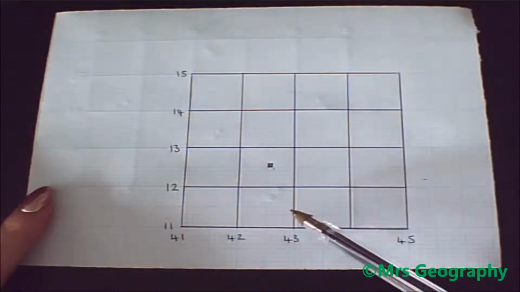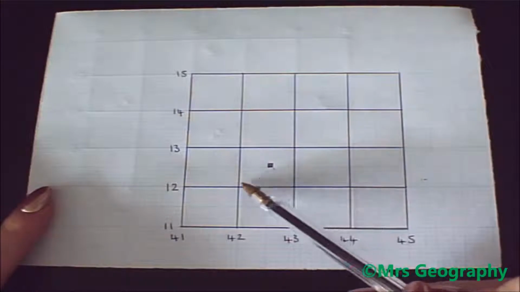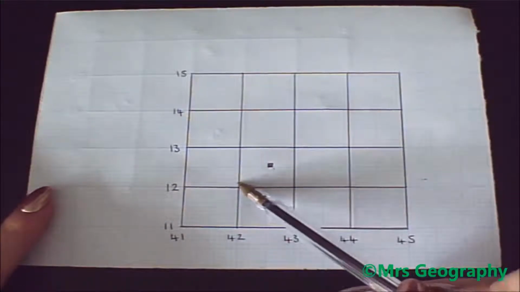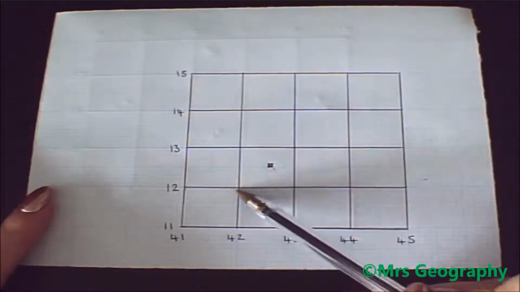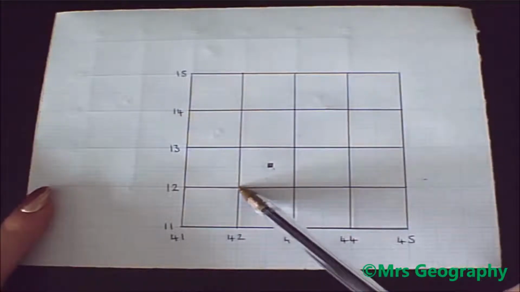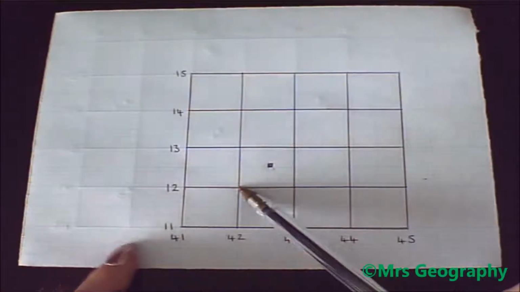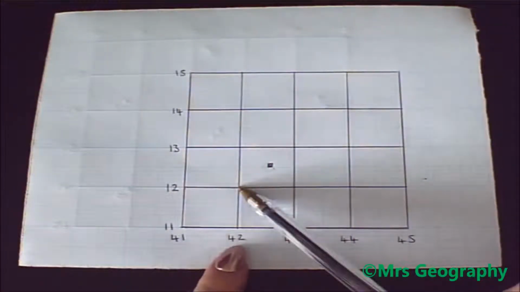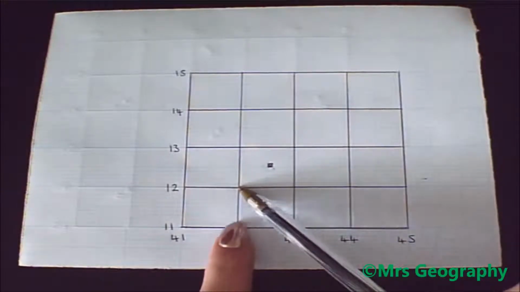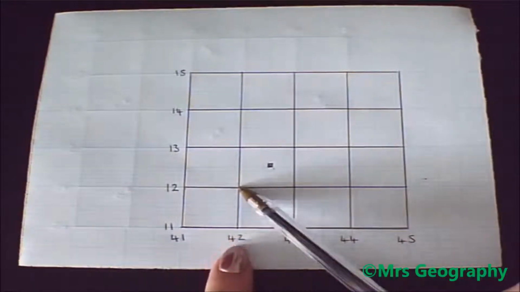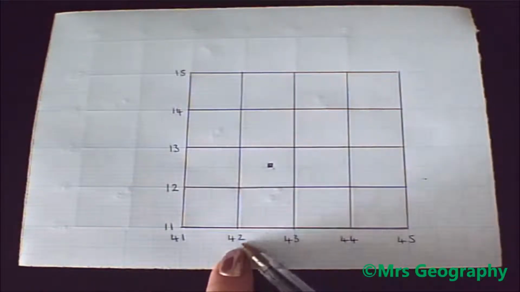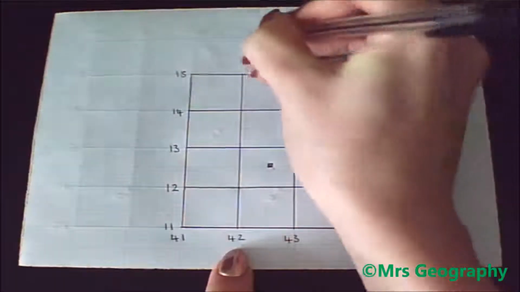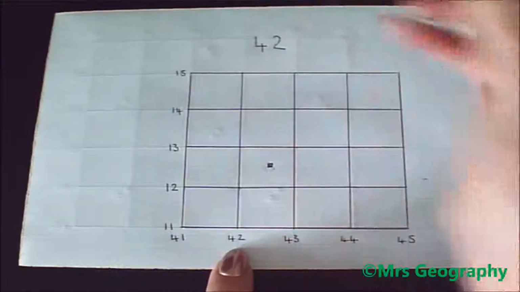First thing you then do with that information is you find the bottom left hand corner of that grid square. So right here, this is the bottom left hand corner. Second thing you need to do is you need to work your way along the corridor until you hit the number that lines up with your bottom left hand corner. Now in this example it is 42.